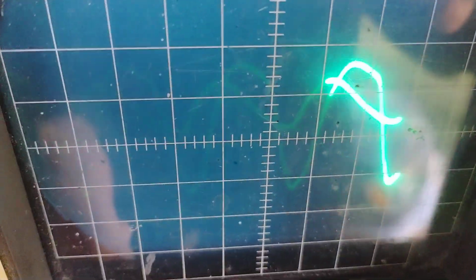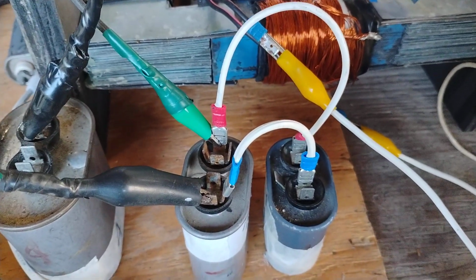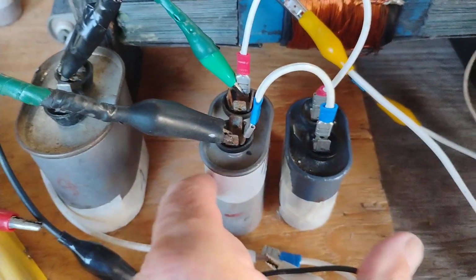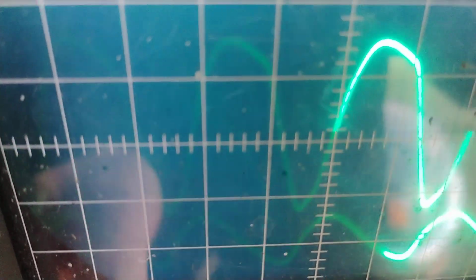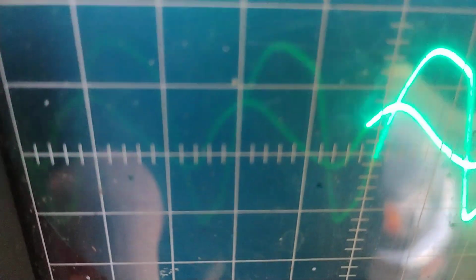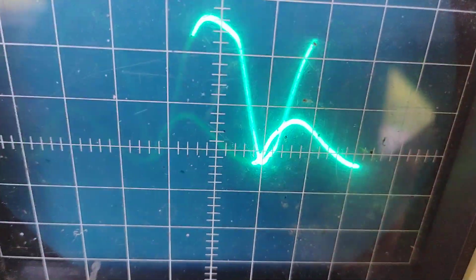Oh, this is interesting. When I put a 3 UF cap in series, this is 3 UF right here, and it's in series. That's the current now, and it affects how the voltage looks too.